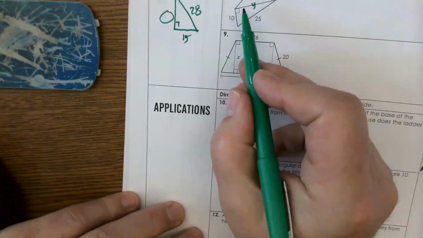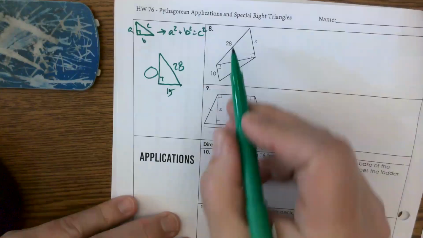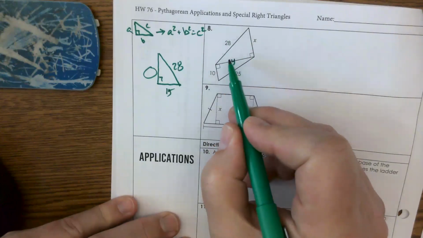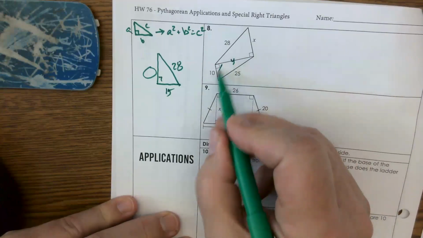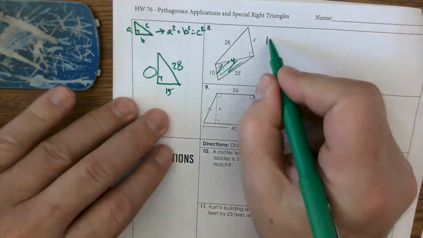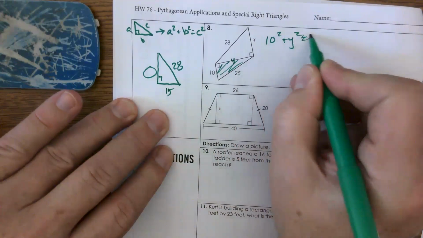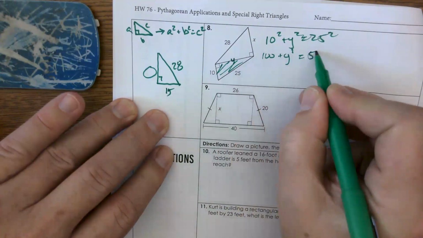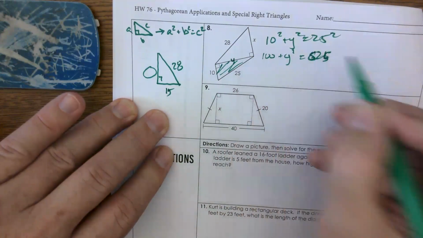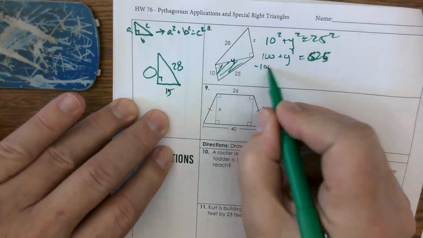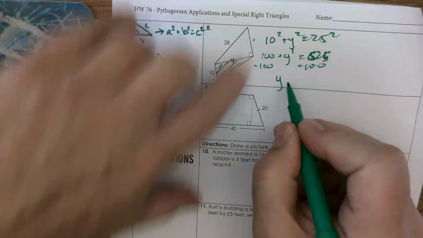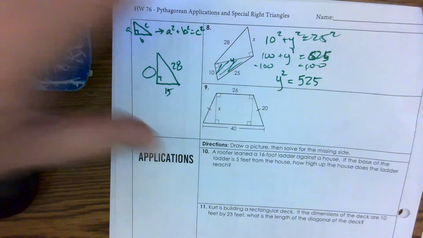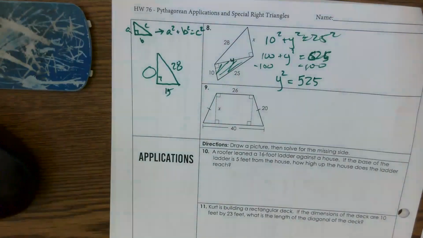So all this to say, you were right to recognize that I can't solve for x right away because I have 2 missing sides. So you created y as this side, and then you said that means for this right triangle, I can say 10 squared plus y squared equals 25 squared. 100 plus y squared equals 625. Subtract 100, and y squared is equal to 525. Okay, how's that help us?